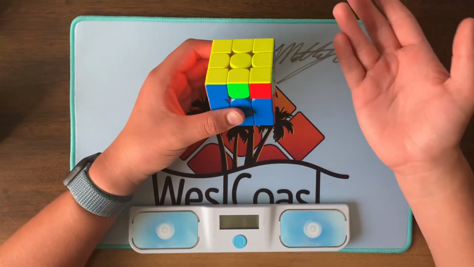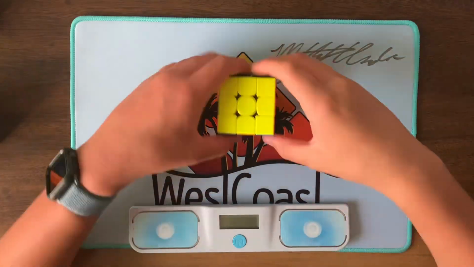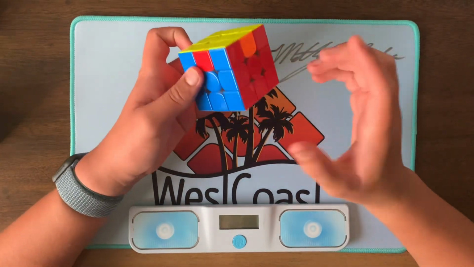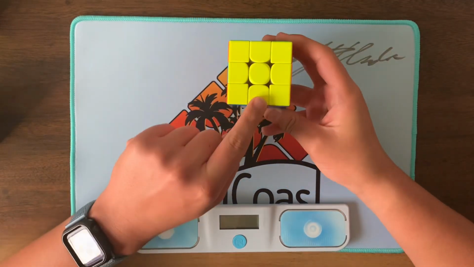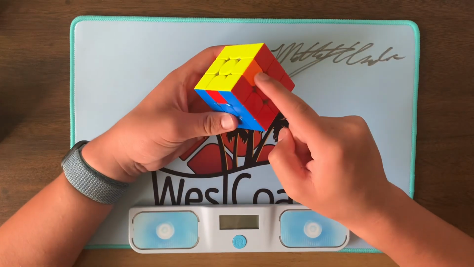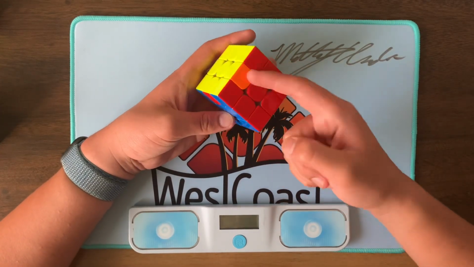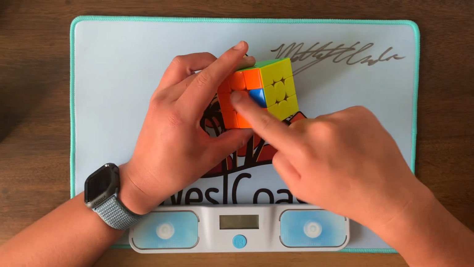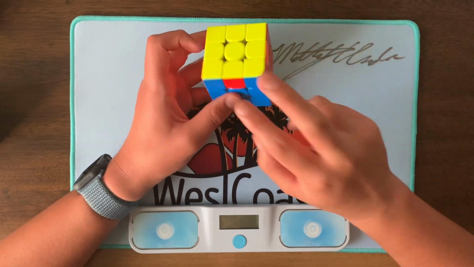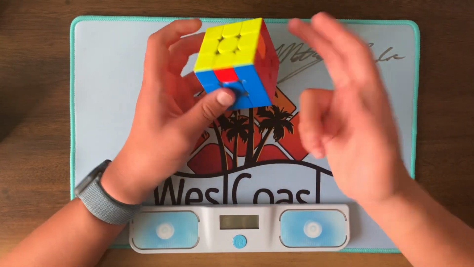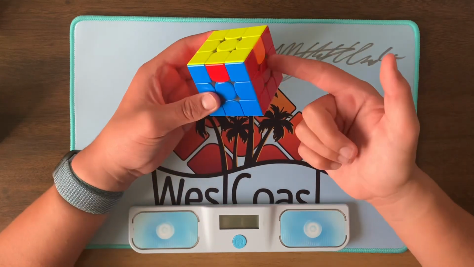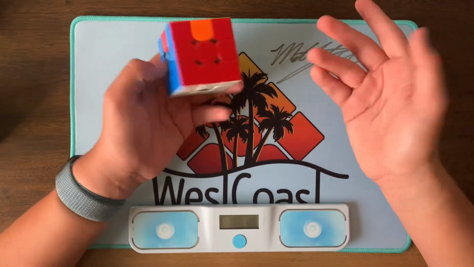So this is the first U-perm, which is the UA perm, where you need this piece to go into here because red goes into red because it's the red center. Orange goes across because it's orange, and blue will go here. It won't always be these colors. It'll be different ones. It's just that these are the ones I got because I was just doing it.